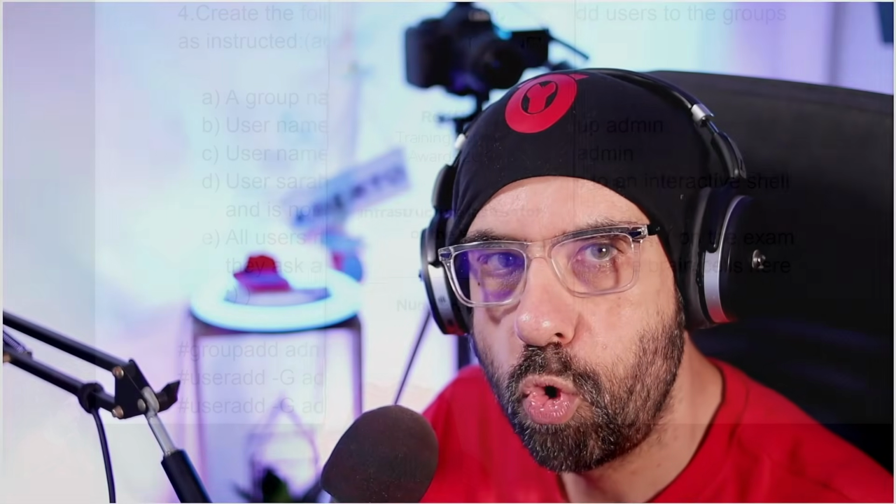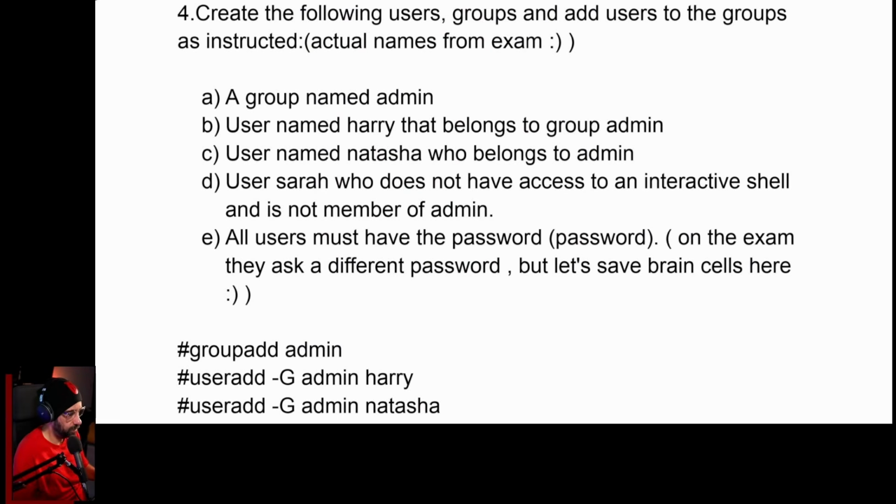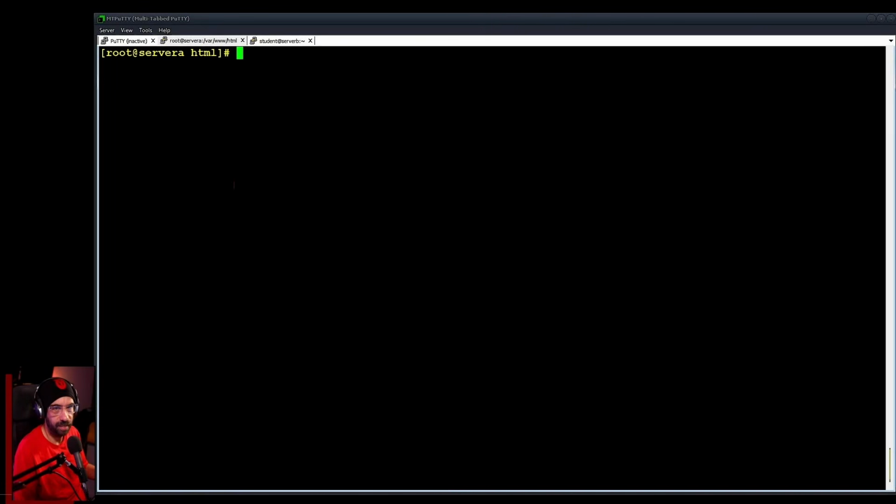Let's go. So this is question 4 or task 4, which is create the following users, groups, and add users to the groups, blah, blah, blah. You kind of know what this is going to be. This is all on server A, unless something or someone tells you differently. Most likely all these first tasks are going to be on server A.